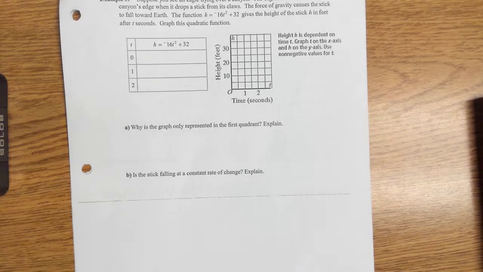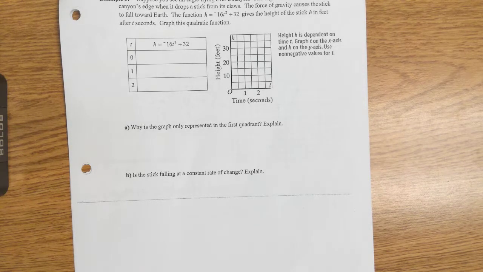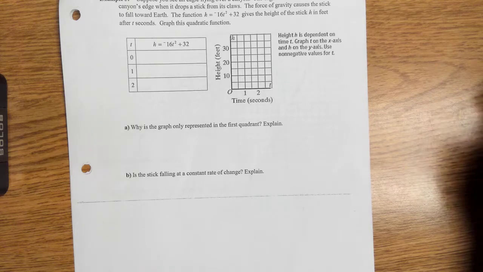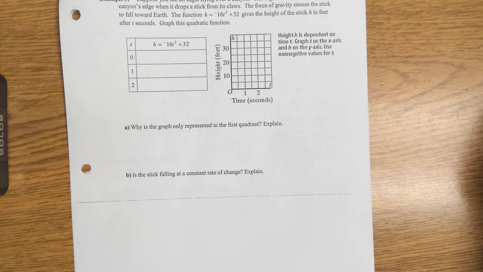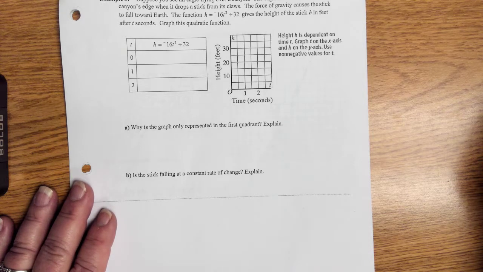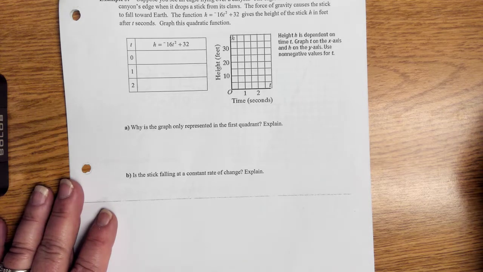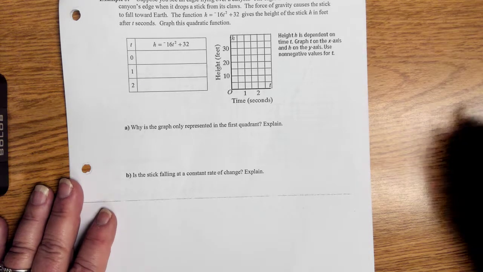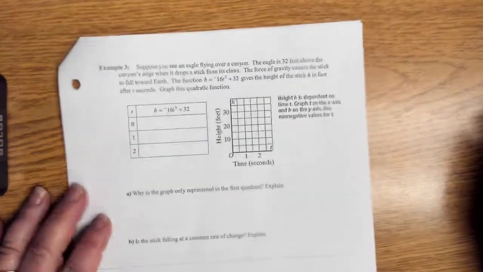Example 3, real life problems. Suppose you see an eagle flying over a canyon. The eagle is 32 feet above the canyon's edge when it drops a stick from its claws. The force of gravity causes the stick to fall towards Earth. The function h is equal to negative 16t squared plus 32 gives the height of the stick, h, in feet after t seconds. Graph this quadratic function.